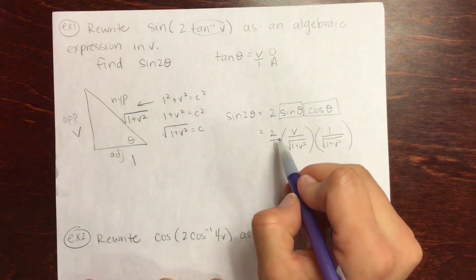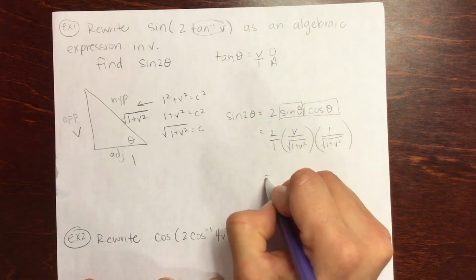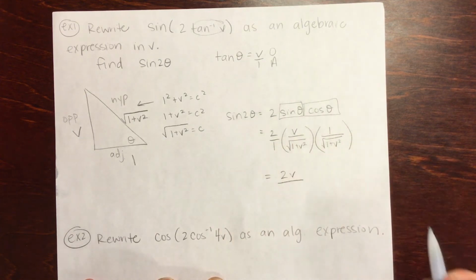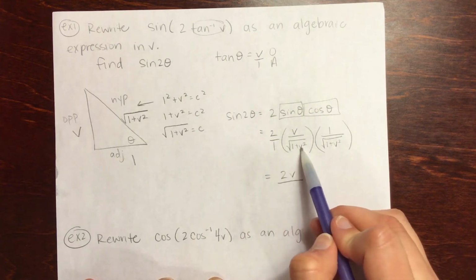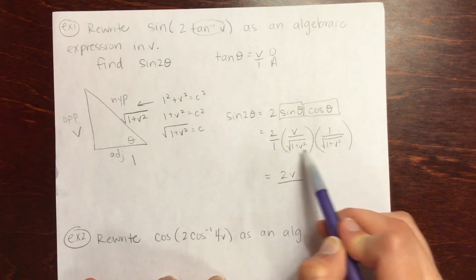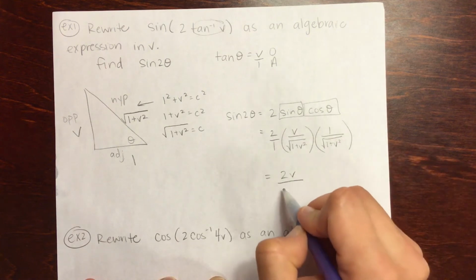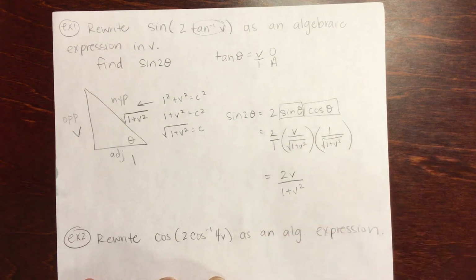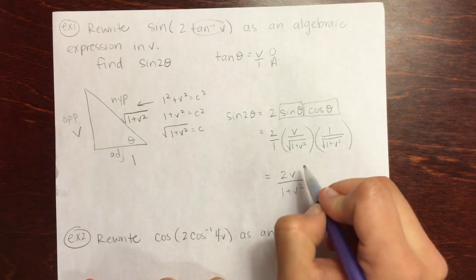So multiply across the top. 2 times v times 1 is 2v. Multiply across the bottom. 1 times this square root times the square root again. When you multiply a square root by itself, it cancels out the square root symbol. And we don't have to do anything else from here.